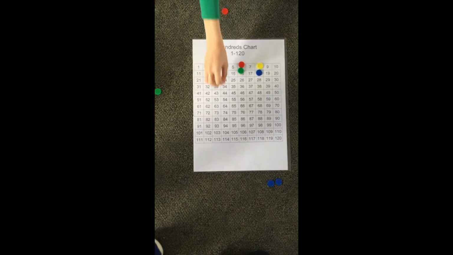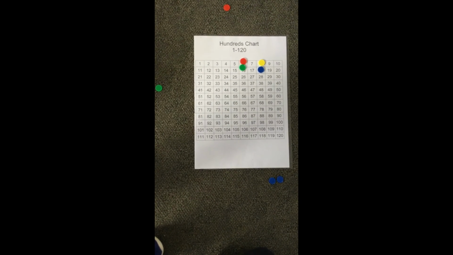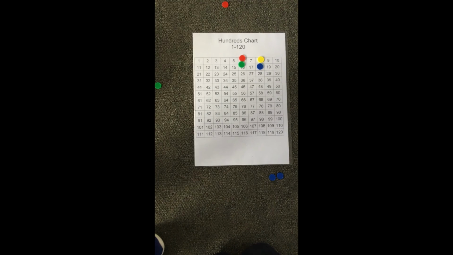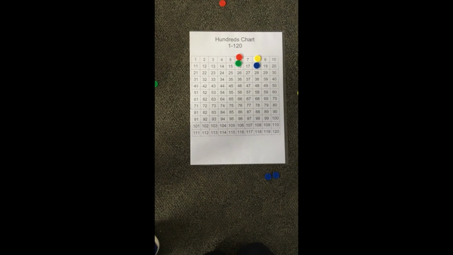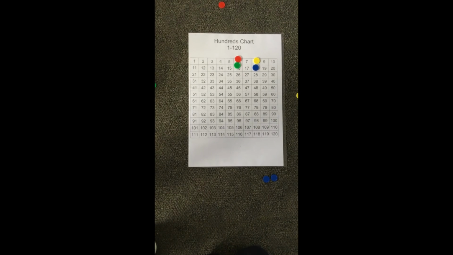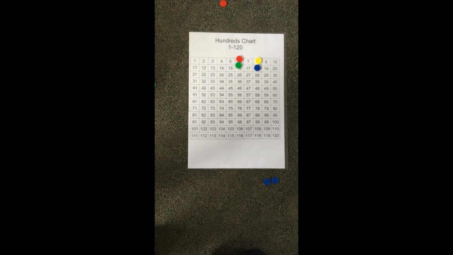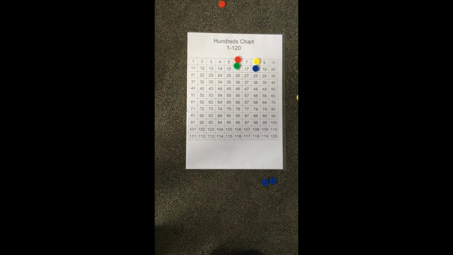So we can keep playing this. It gets a bit challenging as we get to the higher numbers, like when we get to the 60s, the 70s and 80s and so on. We started with 3s and 4s so we could learn how to play the game. We're going to branch out in coming weeks to using 7s, 8s, 6s, 9s, etc.